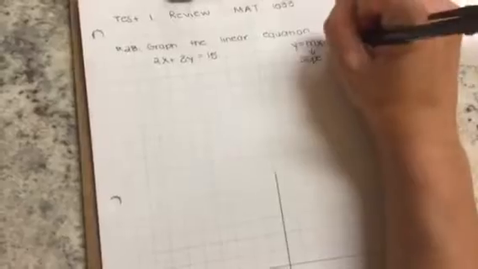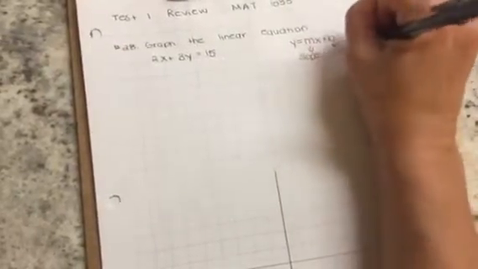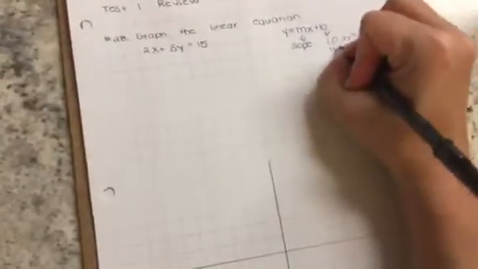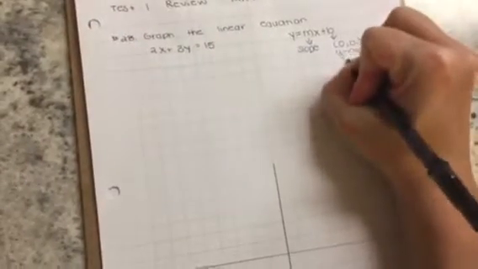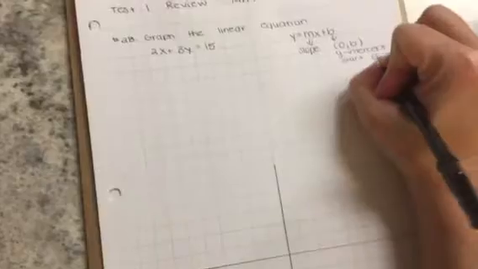Now in order to graph a linear equation, we need to put it in slope-intercept form. So y equals mx plus b, where m is our slope, and then b gives us the point (0, b), which is the y-intercept, which is the starting point where we're going to start graphing our equation. So we need to put our equation into the slope-intercept form.